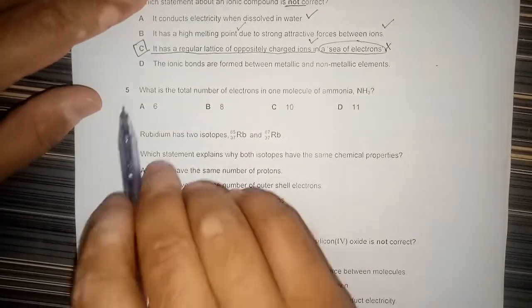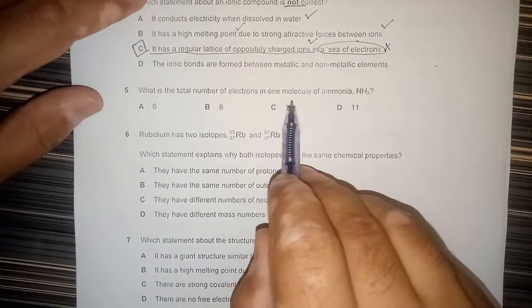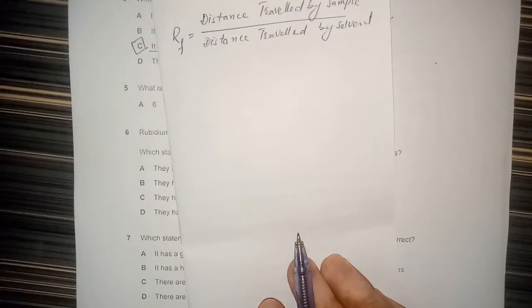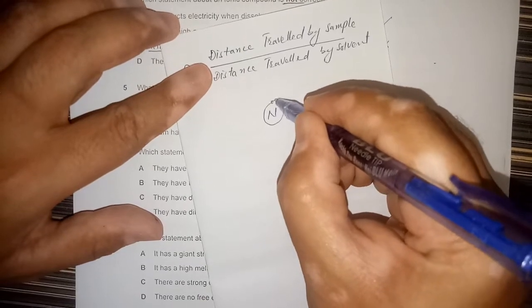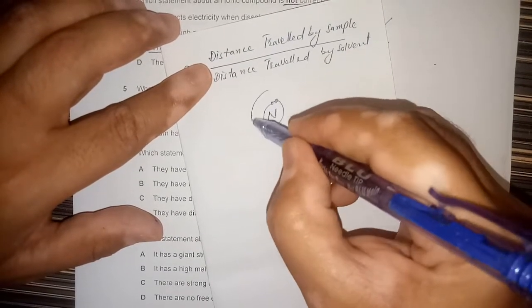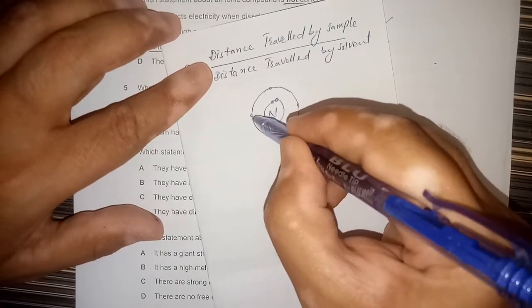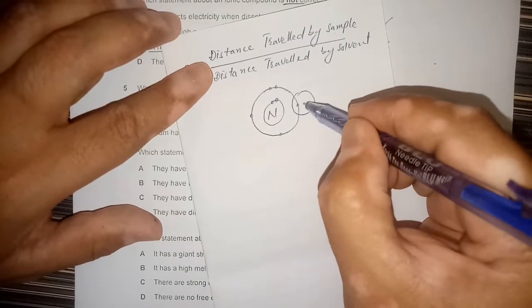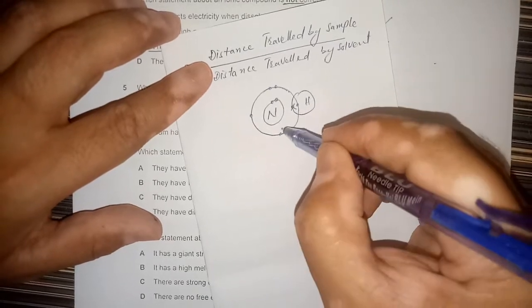Then for question number 5, what is the total number of electrons in one molecule of ammonia? For that you have to draw a situation. In the situation we have nitrogen. Remember, nitrogen has 2 electrons in its first shell, and it has 5 electrons in its last shell, and is going to make one sharing with each hydrogen, and as a result it will look like this.